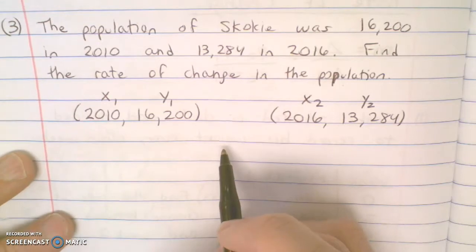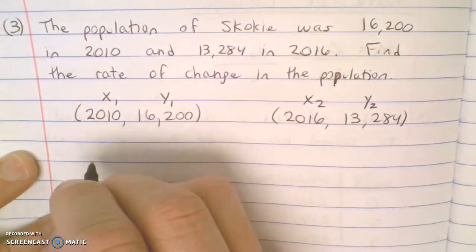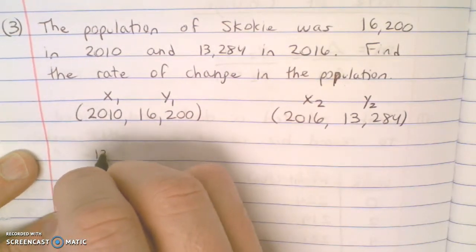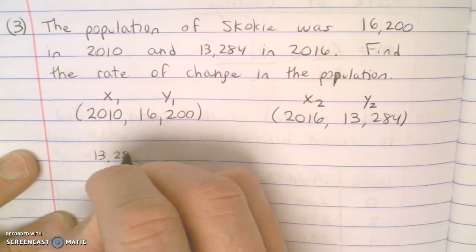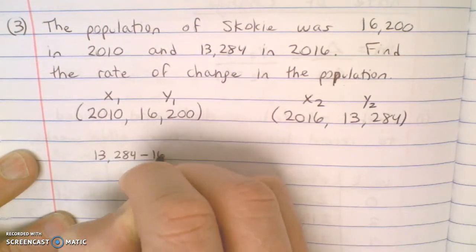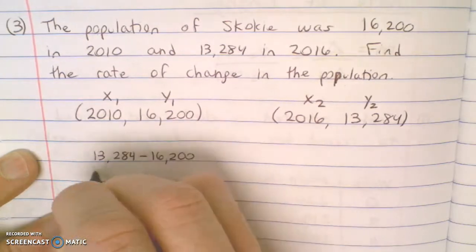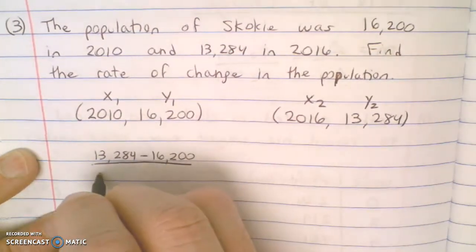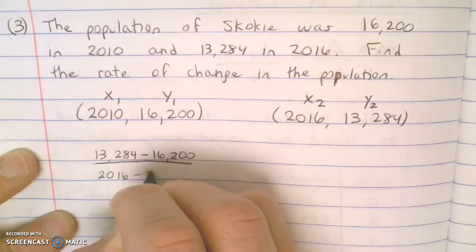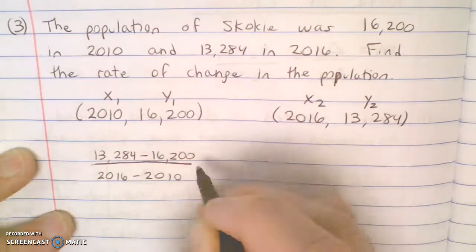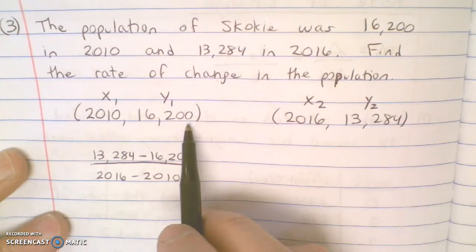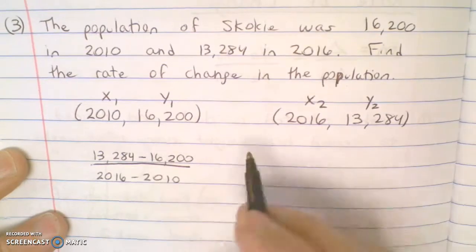So using the formula, we have y2 minus y1, so 13,284 minus 16,200 over 2016 minus 2010. So I'm doing my y2 minus y1, my x2 minus x1.